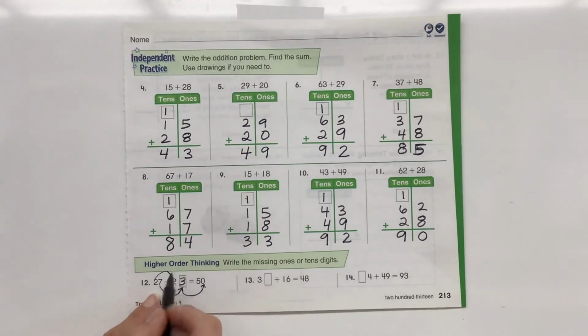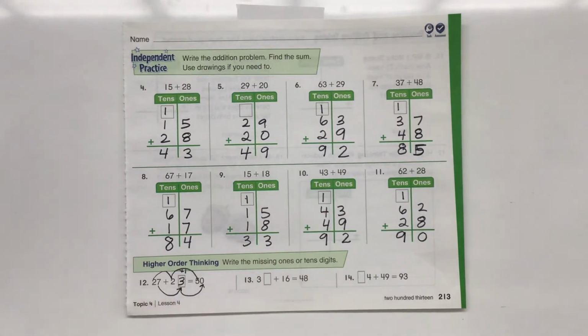2 plus 2 is 4, plus 1 more from regrouping becomes 5. So that will work. This is having us do some tricky math. All right, let's take a look.